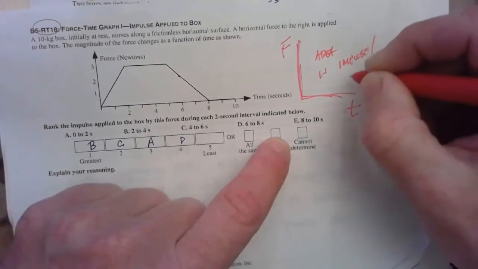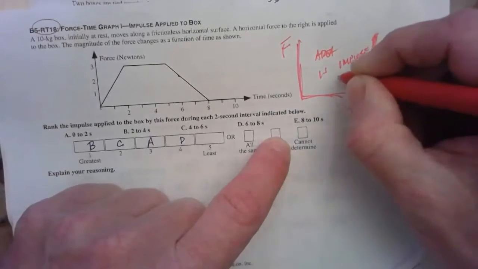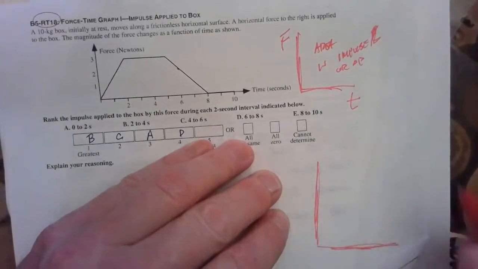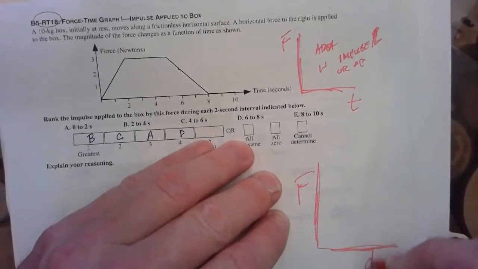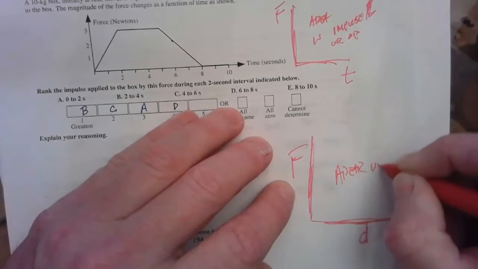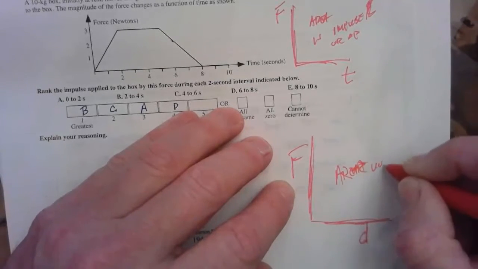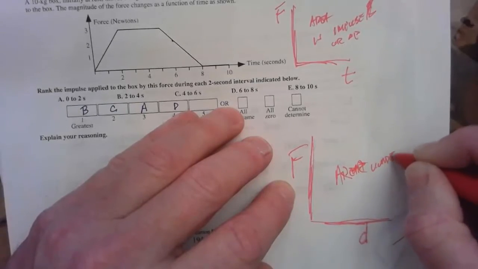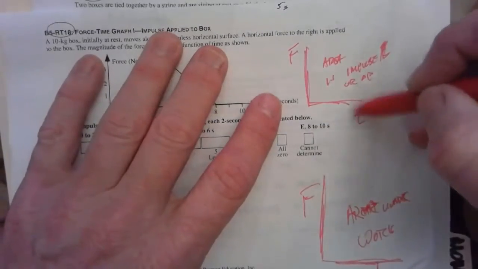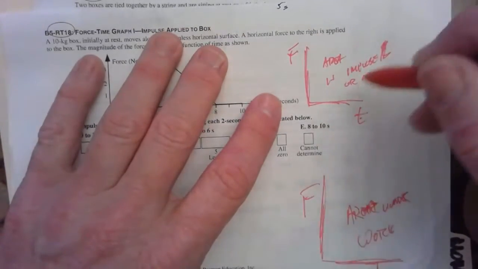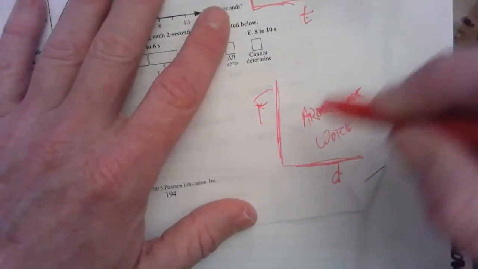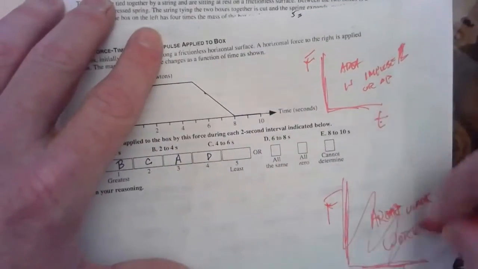You can remember, look at these interchangeable words. This is not to be confused with, but definitely should be kept in comparison with, force versus distance or displacement. Remember, the area under that graph is work. So they're both important, but you have to recognize the differences here. If it's force versus time, we're in the world of momentum and impulse. If we're over here in force and distance, we're in the area of work and changing kinetic energy. We're not in that world right now.